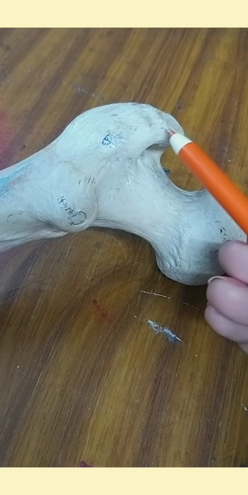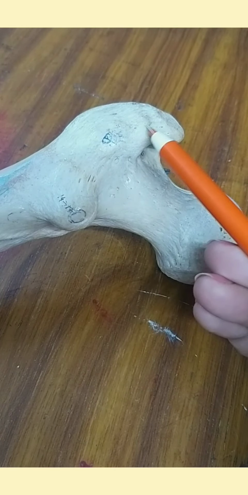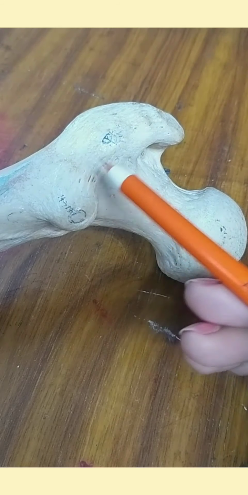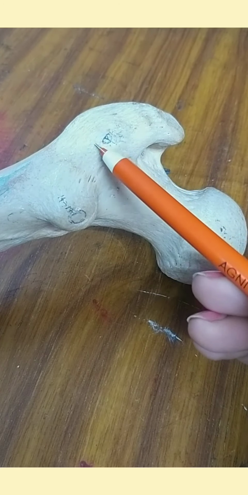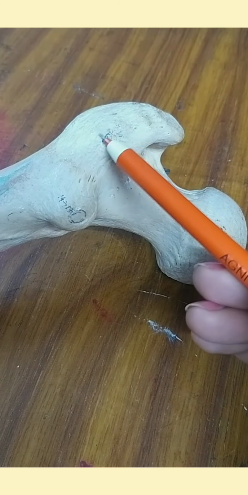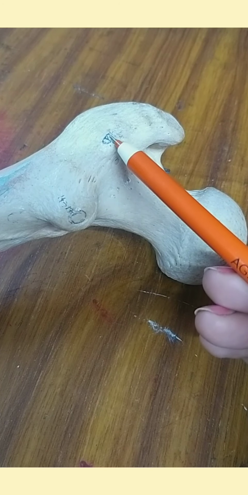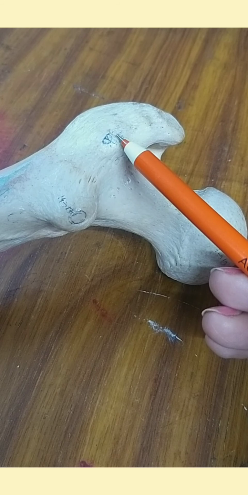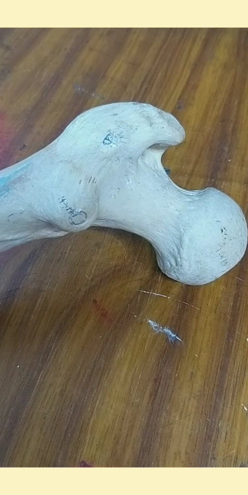This intertrochanteric crest is overlapped by the muscle gluteus maximus, and on this crest we can note a tubercle around the middle of it. This is called the quadrate tubercle, and this receives the insertion of the quadratus femoris muscle.